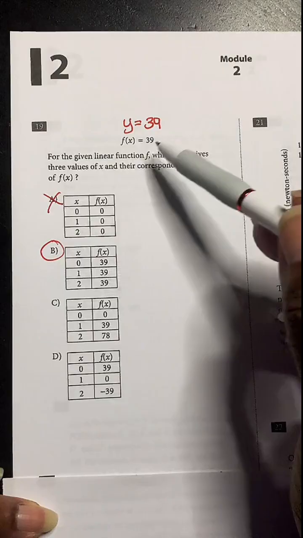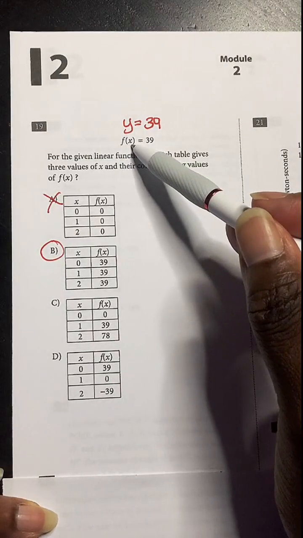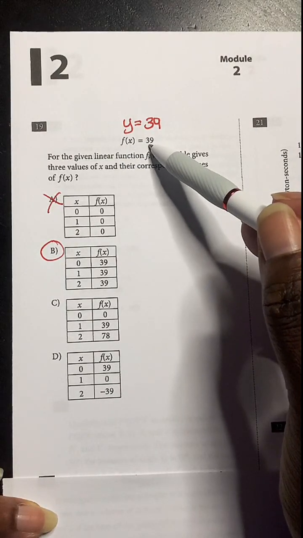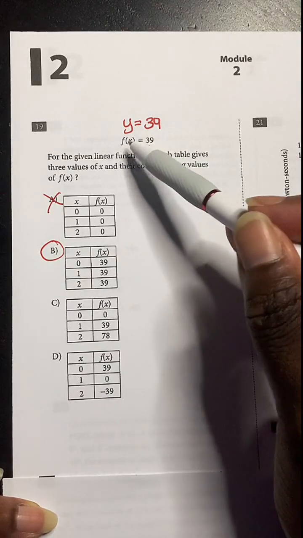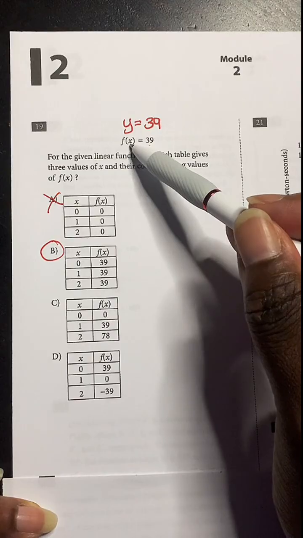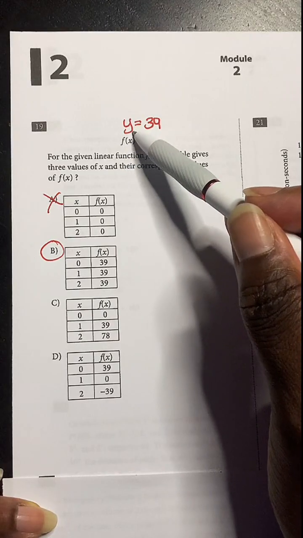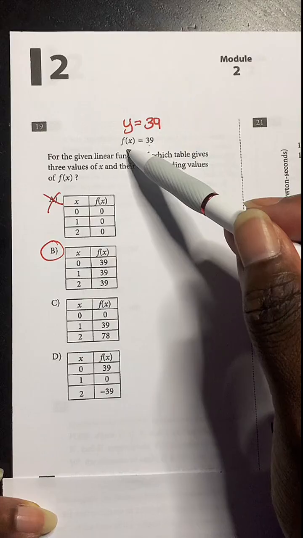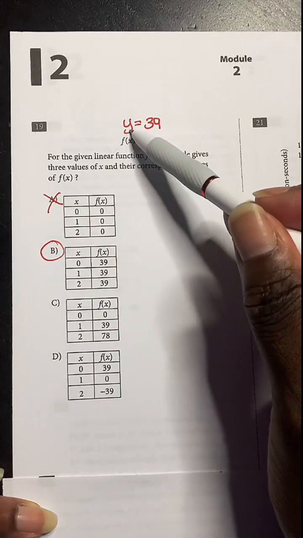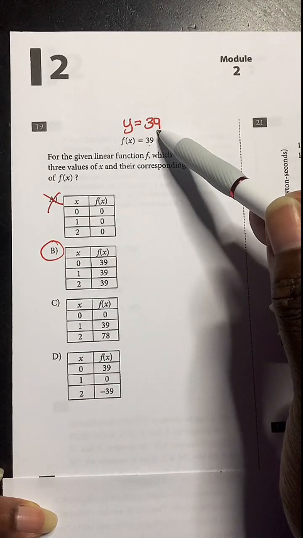So the equation says f of x equals 39. You're listening? F of x is equal to 39. F of x means function of x. A function of x is the same as saying your y value, because your y depends on your x. So that means y equals 39.